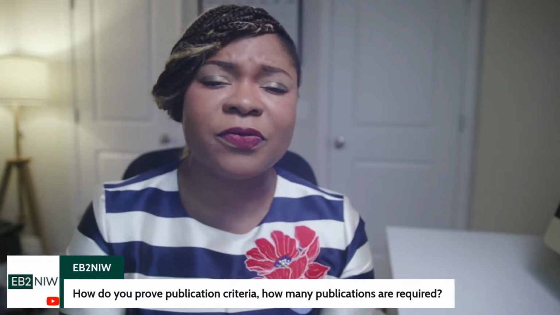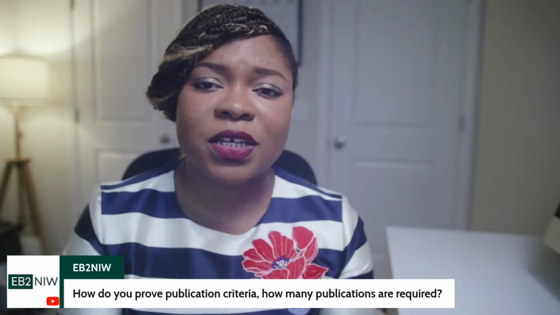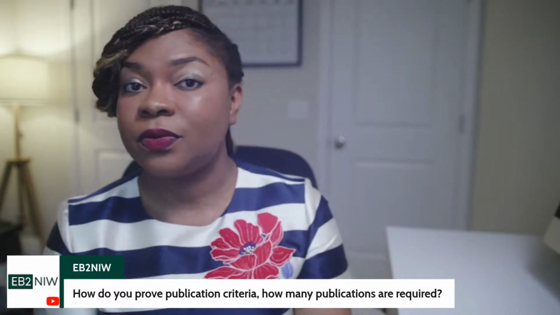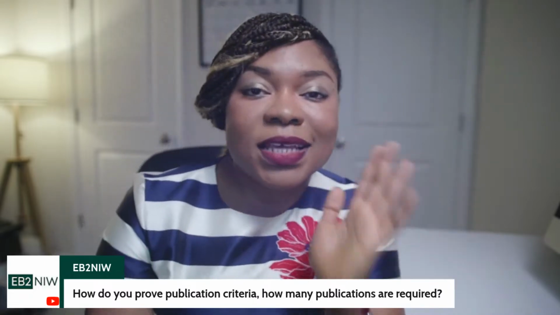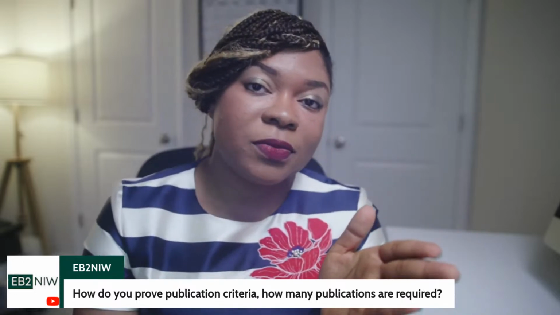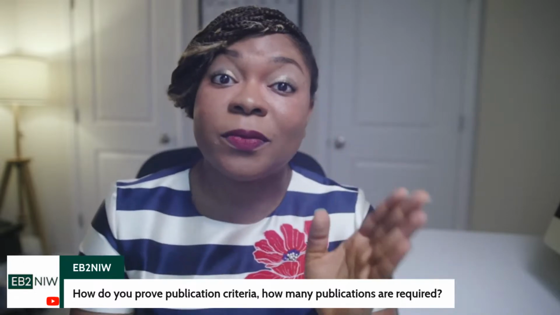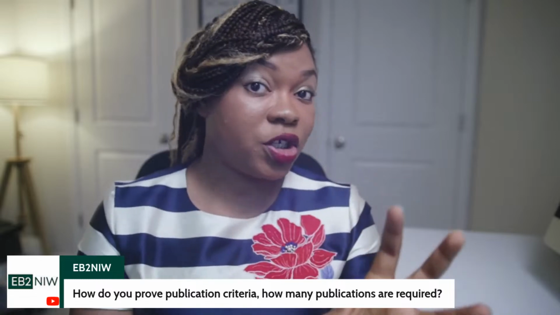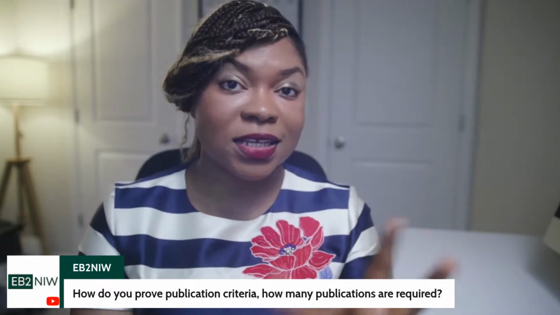How do you prove publication criteria? How many publications are required? This is for EB2NIW? Okay. So there's no set number of publications required for EB2NIW. We've worked with people who have 0 publications. Now, if you say you're a researcher, they probably will require publications because that's the currency in research.